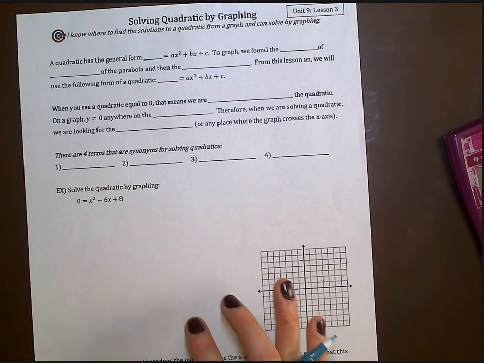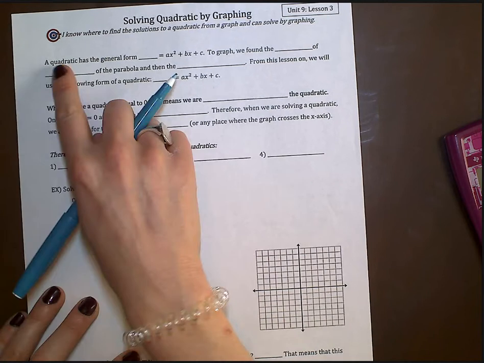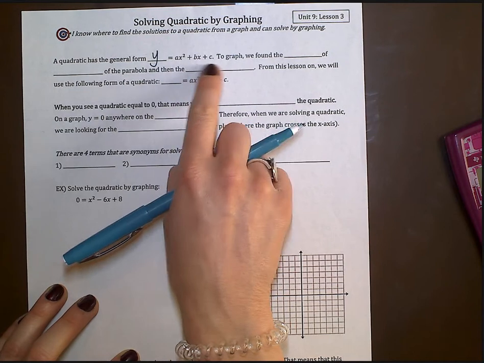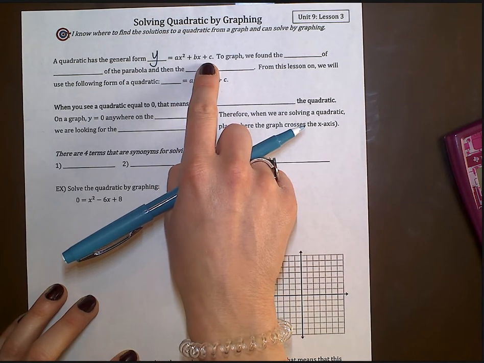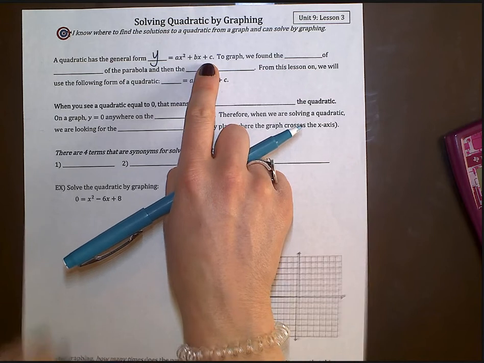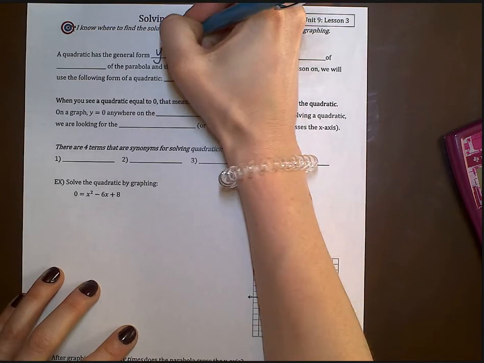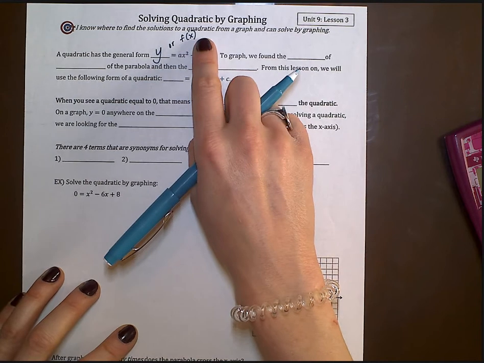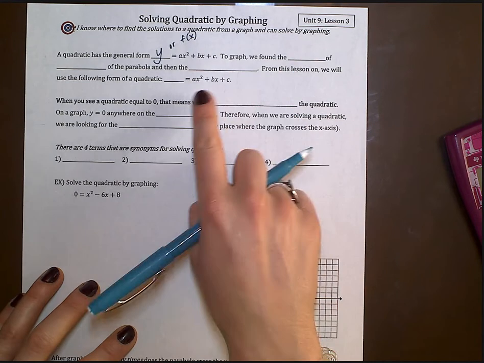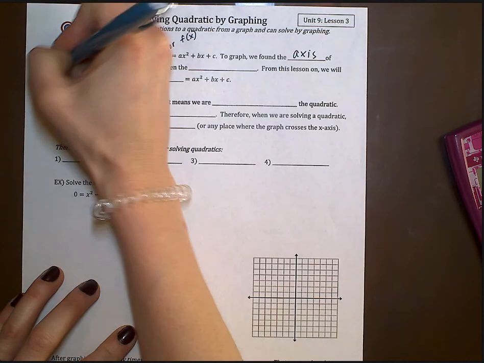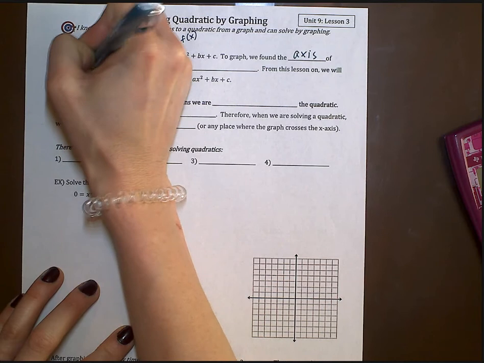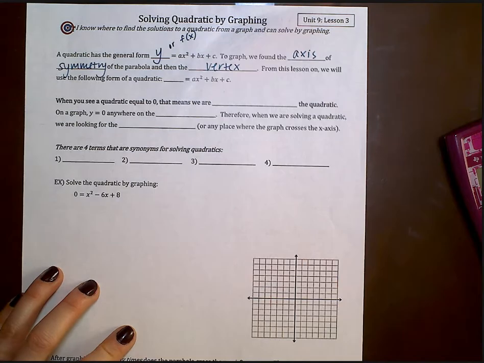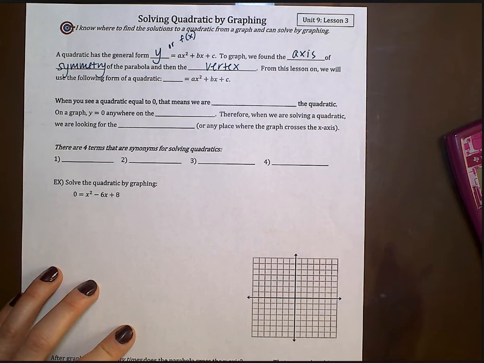But let's tie it into what we know so far. A quadratic, remember, has the general form y equals ax squared plus bx plus c. We've seen that before. It's how we calculated the negative b over 2a. Remember, they can also say f of x. Those are the same thing, interchangeable. Now to graph it, what we did the last 2 lessons, remember that we found the axis of symmetry, and then we found the vertex. Then we made our table, and we plotted the points, and we had the picture of our graph.